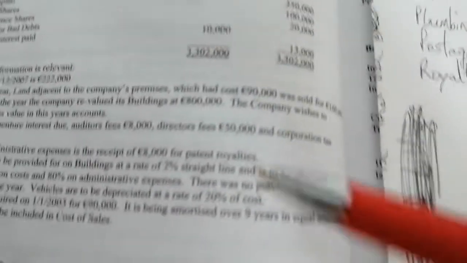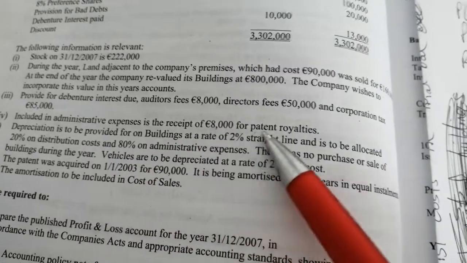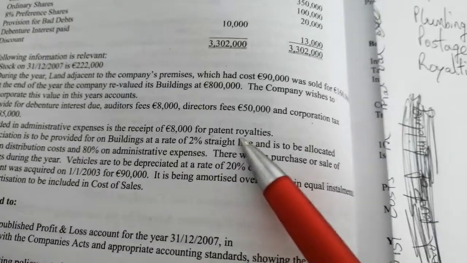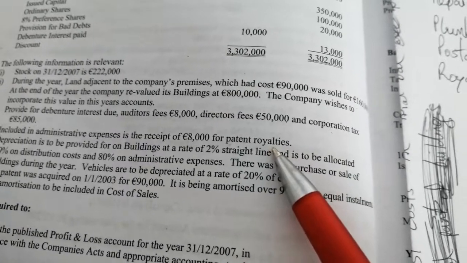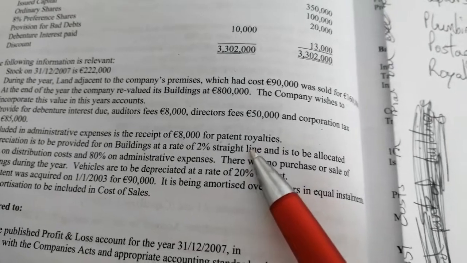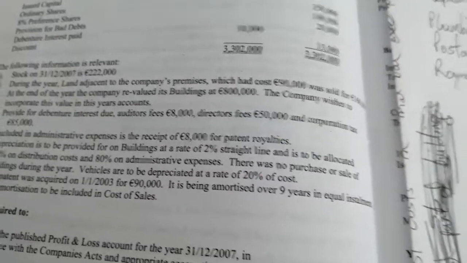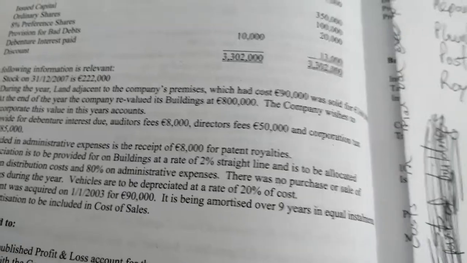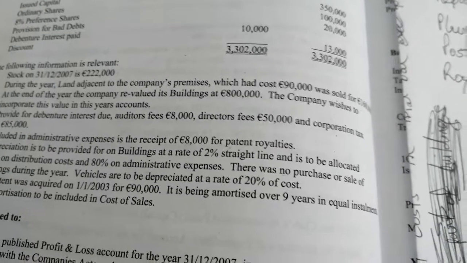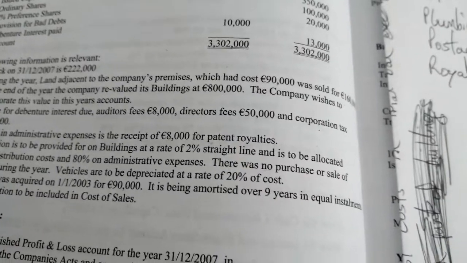The reason I've said that is because this is something that comes up quite often in this question, where they say included in admin expenses is the receipt of 8,000 for patent royalties. Patent royalties are if you came up with an idea and you patented that idea and then you allowed somebody else to use that idea, you charge them a fee which is called royalties. So if you came up with a new type of phone or something like that, and you allowed Apple to manufacture this phone, they'd have to pay you for the privilege of using that idea, and that payment is known as a royalty.